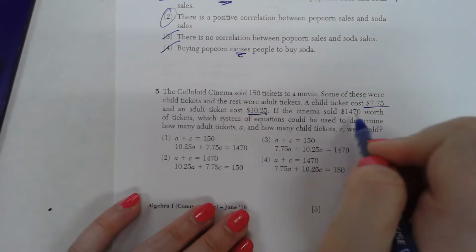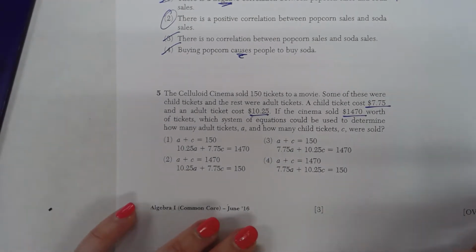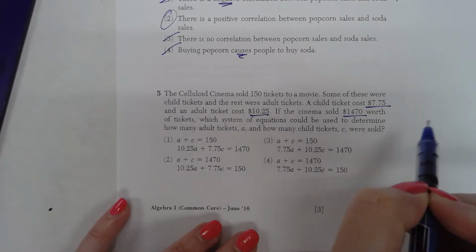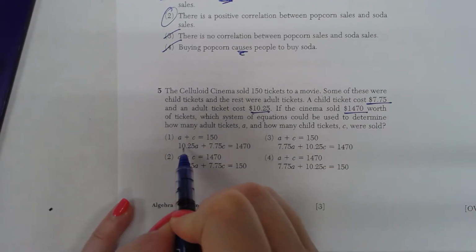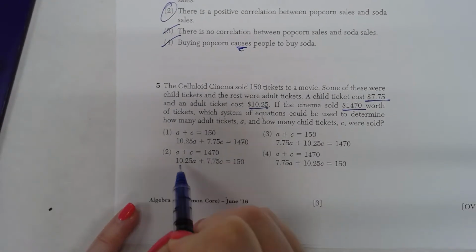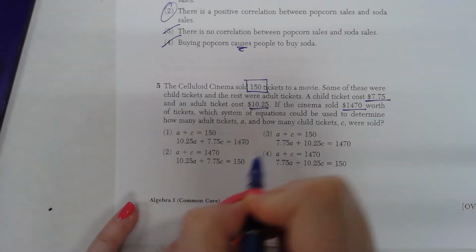all of these pieces of information that have money should be in one equation together. So these 3 numbers should all be in one equation together. 1025, 775, 1470. That looks good. Look down here at choice 2. 1025, 775, and 150. That 150 is not a dollar amount.